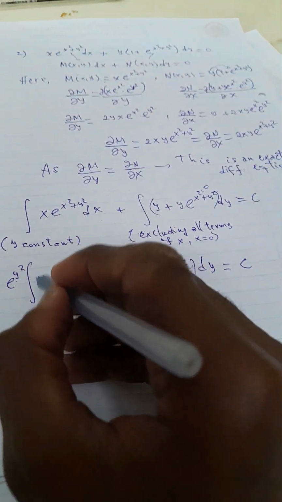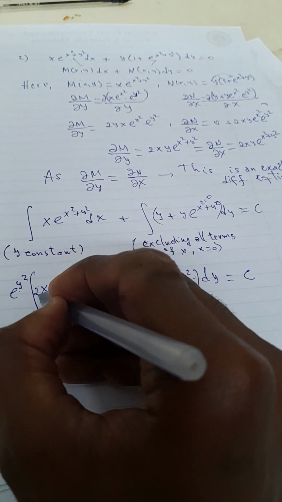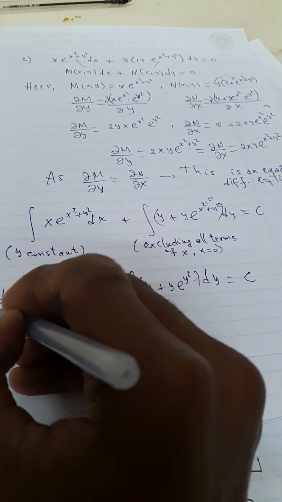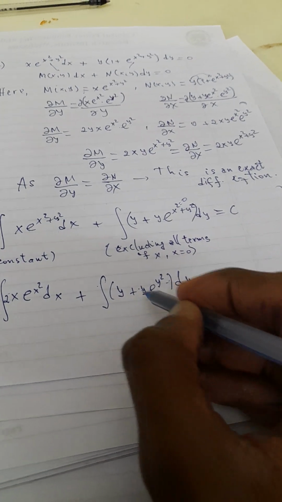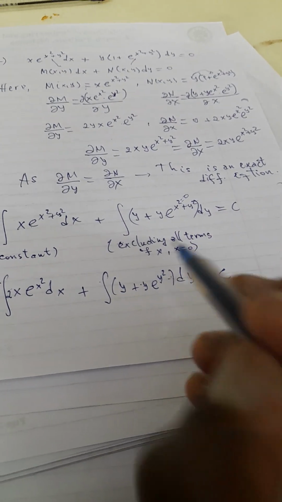Just solve for this one. For this integration, we just apply 2 here and take 2. This will be fine. And here also apply 2 and take 2. So that will be okay.